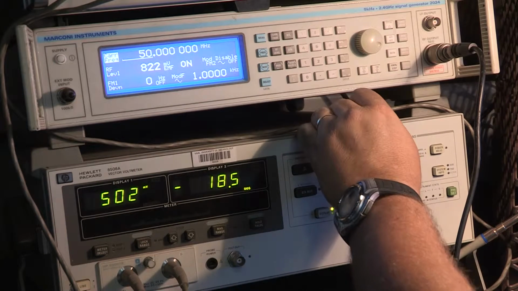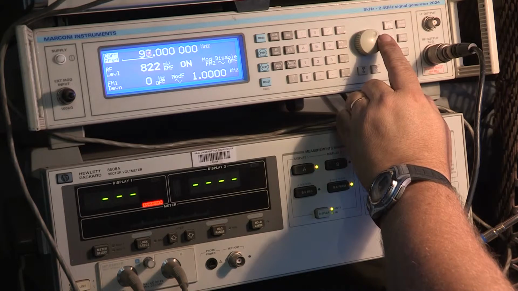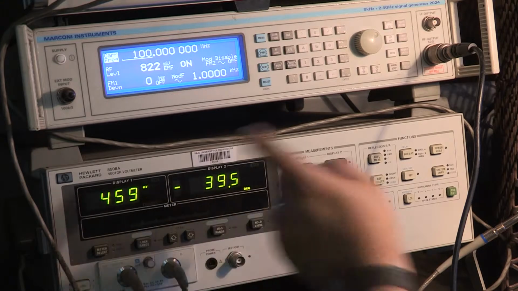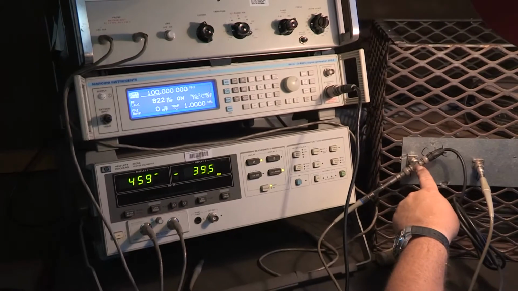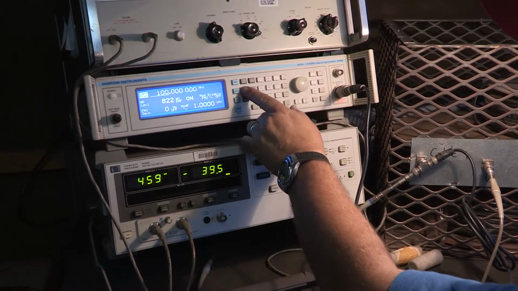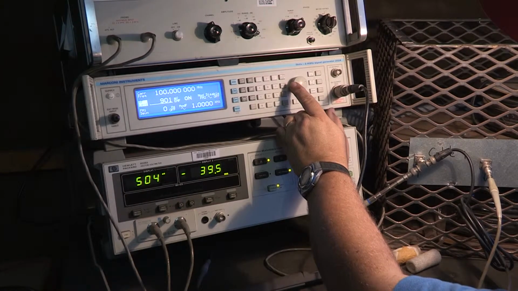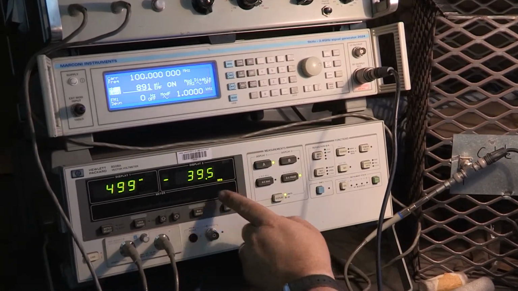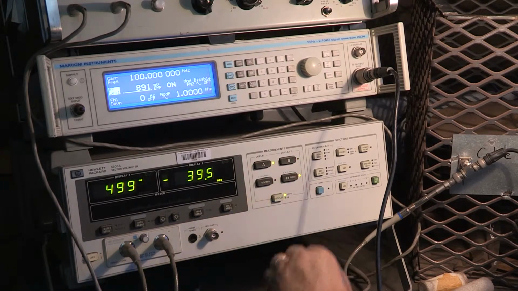Then we choose the next frequency, which will be 100 megahertz. And this is now really the experiment in action. At 100 megahertz, you will notice already there's been a change. Remember, the input cable between the oscillator and the cable input does have an influence, but to make sure that influence is not affecting our readings, we adjust the signal generator to get close to 500 millivolts, and now I get 453 and the phase angle minus 39.5.